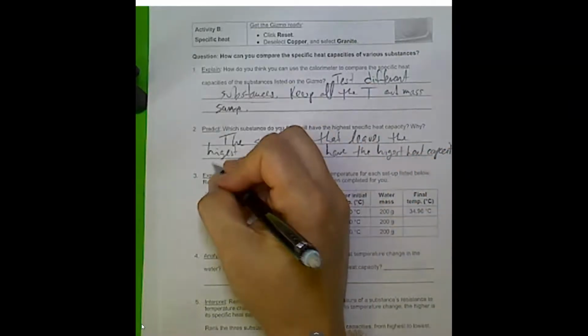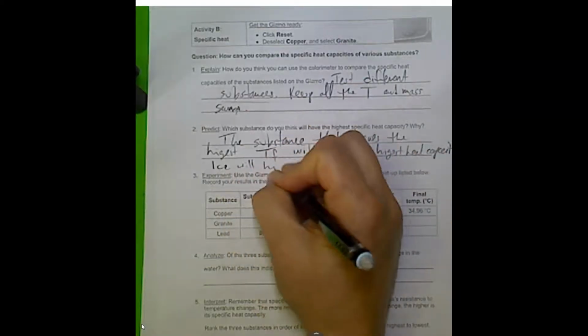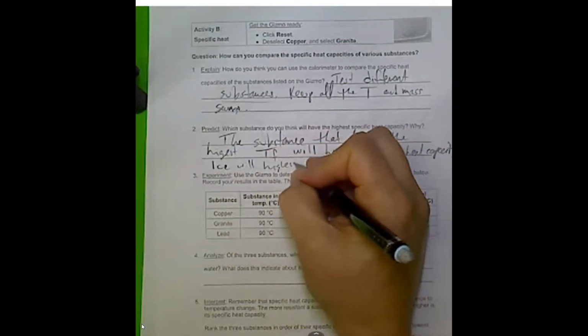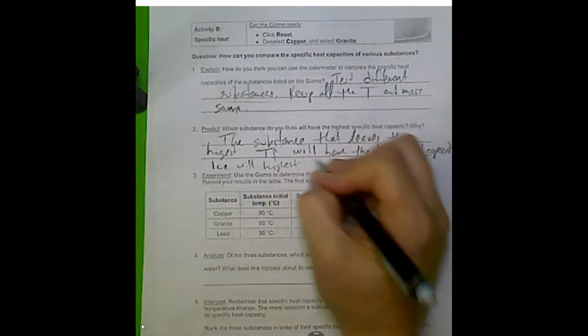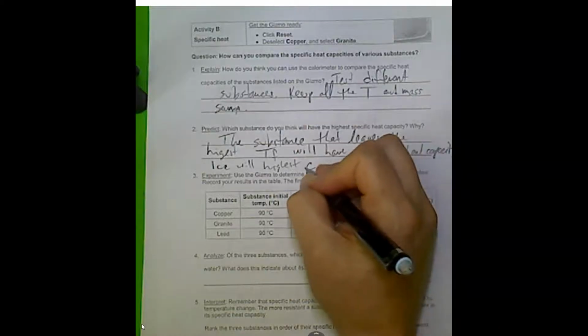Now, I think it's going to be ice. Why? Because ice is the same as water. As far as the substance, it's H2O. It's just in a solid form. I'm predicting that ice will have the highest. Because water has such a high heat capacity, I think ice will maybe even have a higher heat capacity. And how do we write heat capacity? We write it with little c. Specific heat, little c.